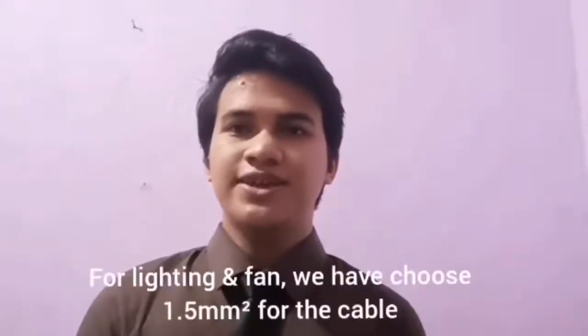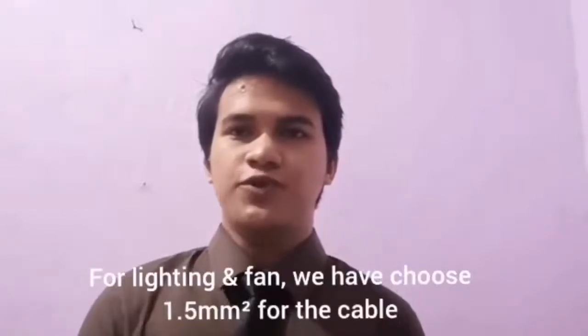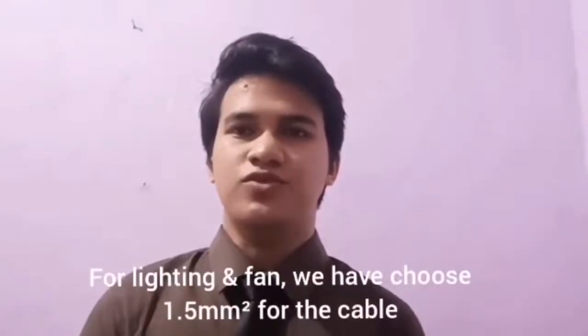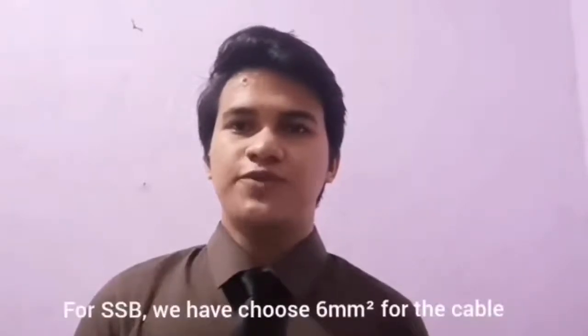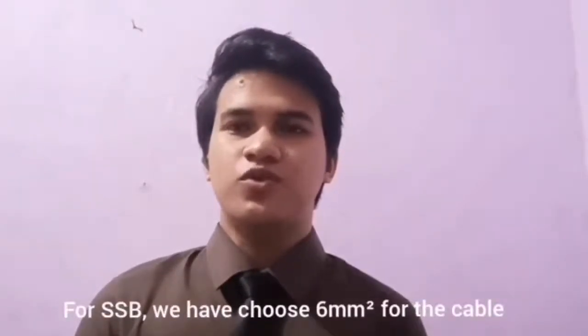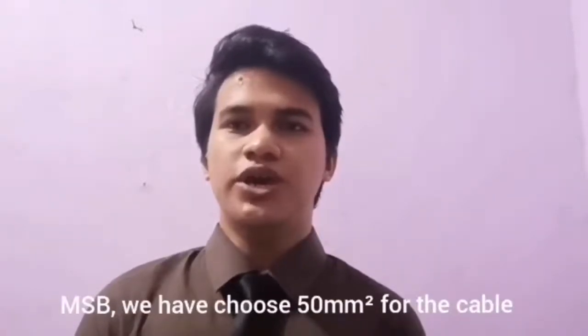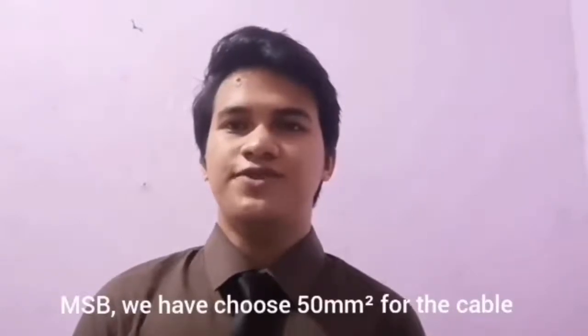For the lighting and fan, we have chosen 1.5 mm square for the cable. For the SSB, we have chosen 6 mm square for the size of the cable, and MSB, we have chosen 50 mm square for the size of the cable.